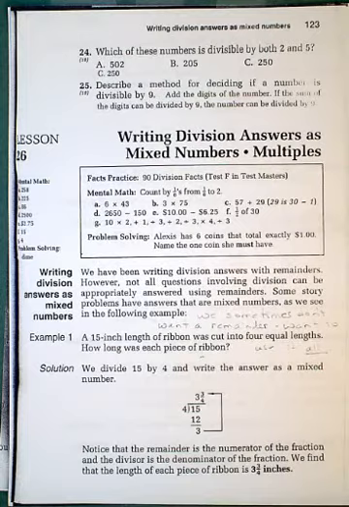Today we are on lesson 26. We're taking a little bit of a break from fractions, but not really. We are going to be going back and looking at division. This time, however, instead of writing any remainders using a capital R and listing the remainder, we are going to review how to write our division answers as mixed numbers. We are also going to do a quick review of the idea of multiples.